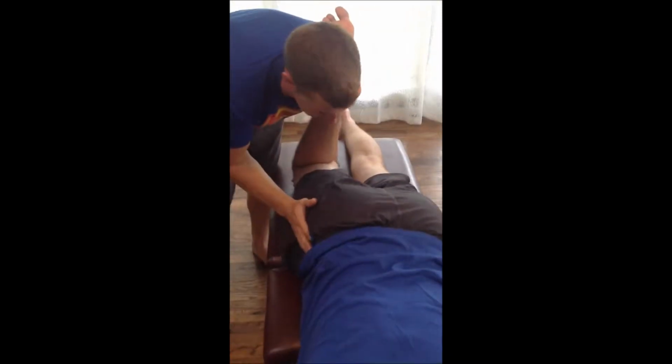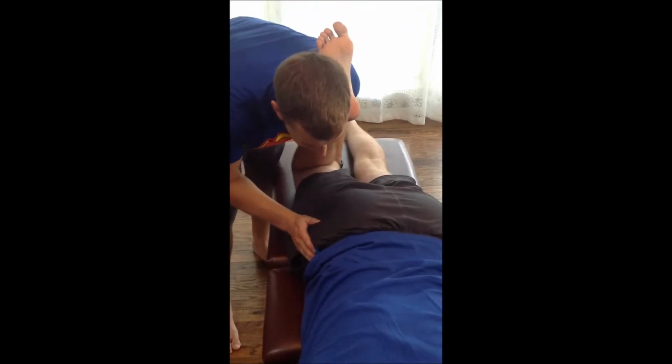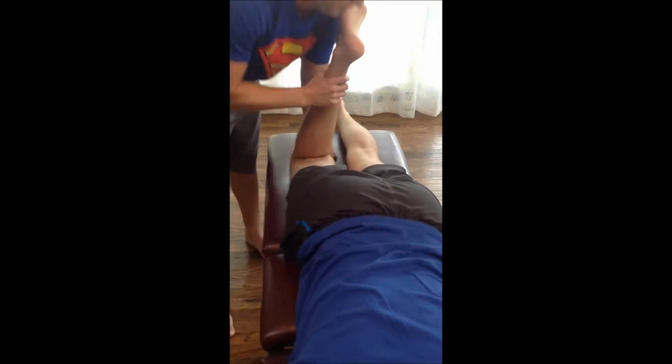Knee distraction. Now onto the hip. Extension. Distraction.